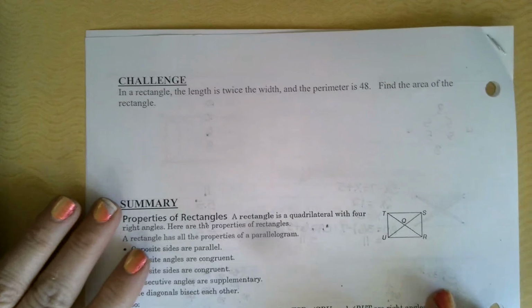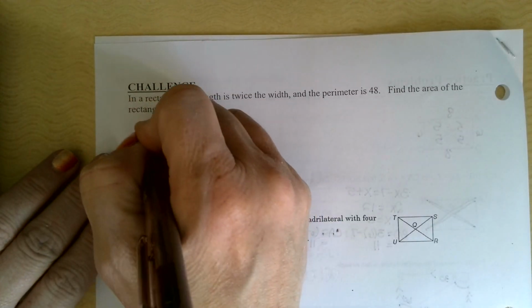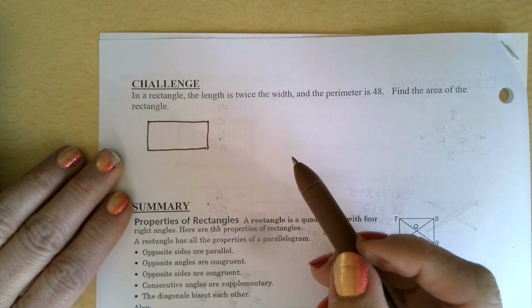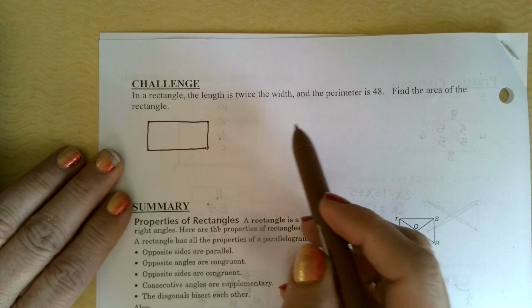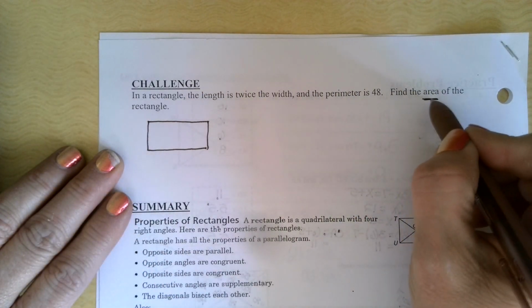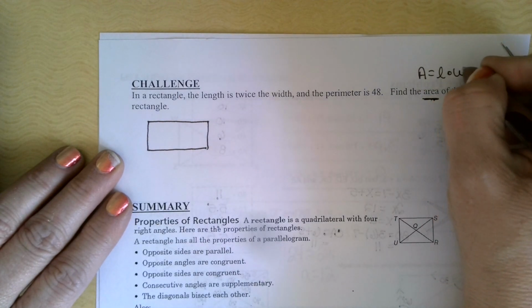All right, let's talk about this challenge problem. In a rectangle, the length is twice the width. So that means, you guys know length is the longer one, width is the shorter one. The perimeter is 48, so that means all of these are going to add to 48. Find the area of the rectangle. Area of a rectangle is length times width.